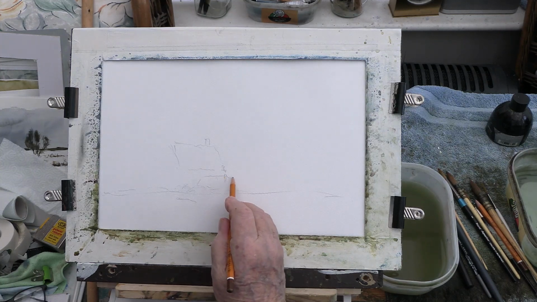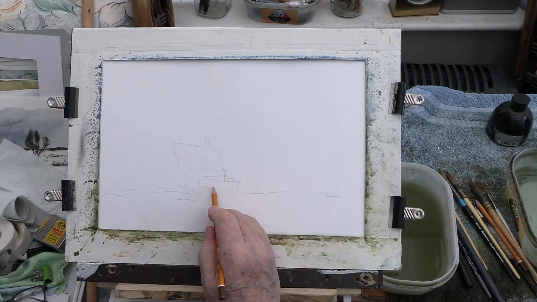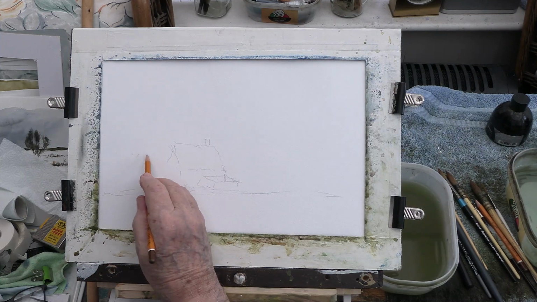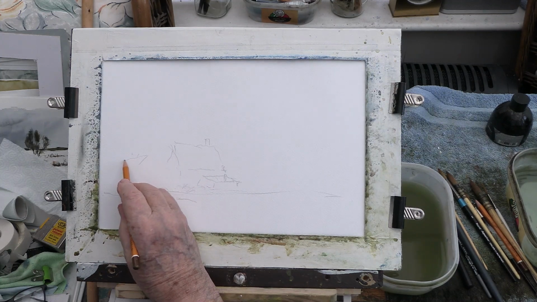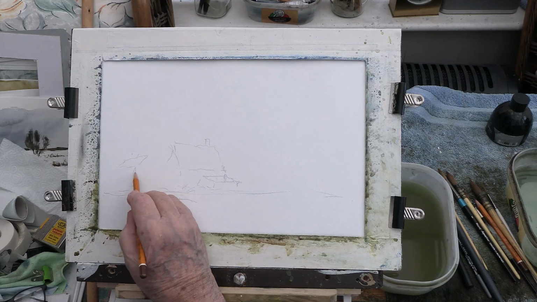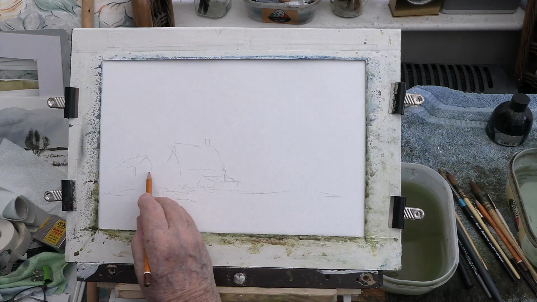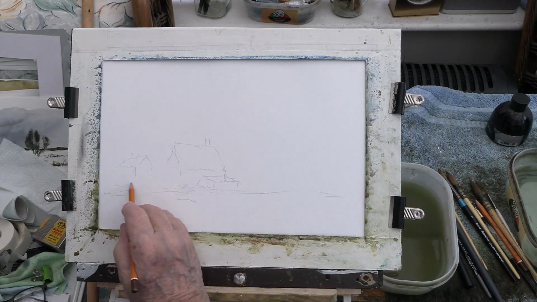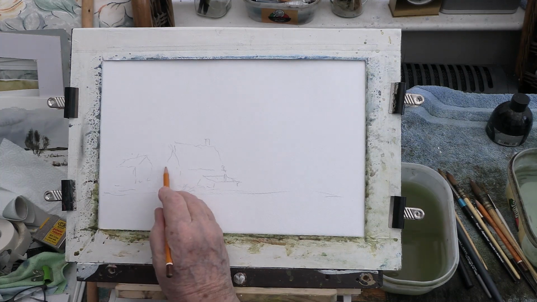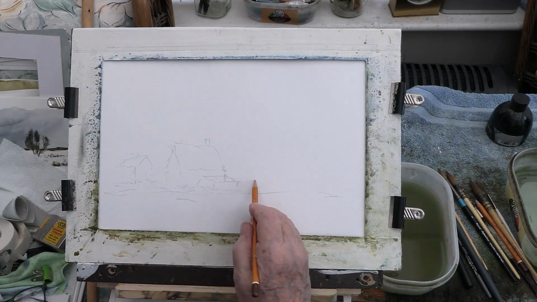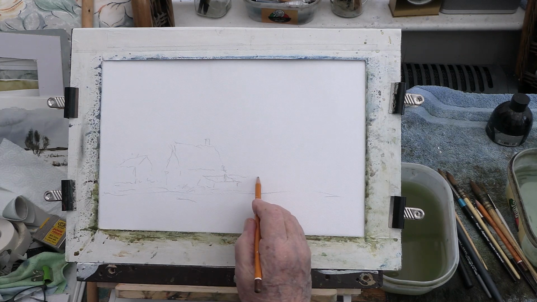Go on and put the other part here. We put another one over there. I'm just slanting these a little bit for more interest, and also different levels. Okay, so we're coming across here.